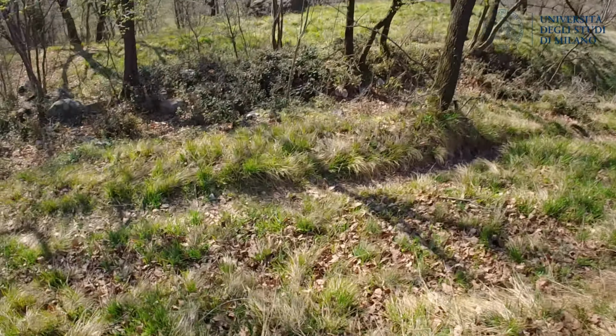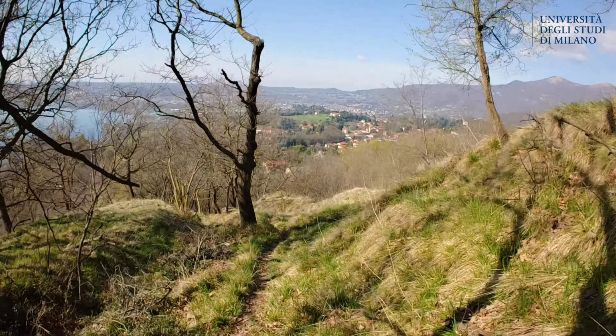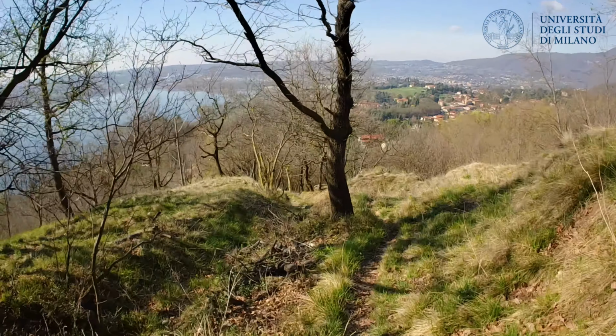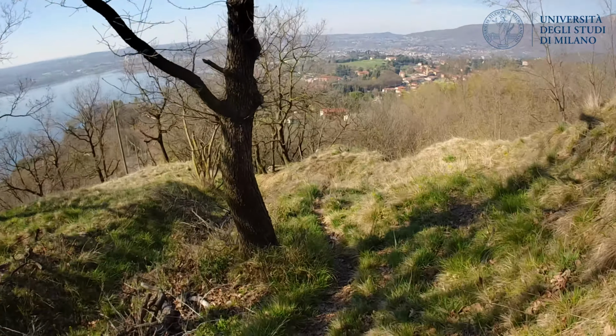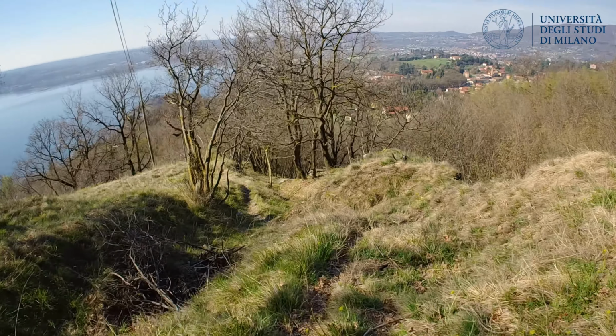This information is essential for conservation because it helps identify areas with high biodiversity, understand how habitats differ and how they can be similar, and detect changes in biodiversity within and across ecosystems over time.